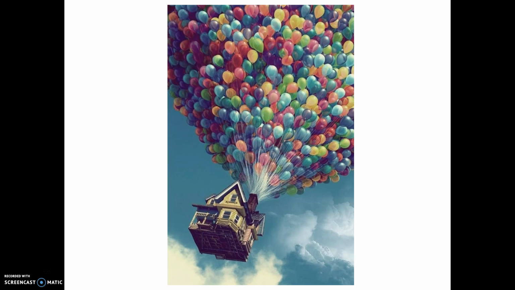So here's the house from Up with a bunch of balloons attached to it. And we could pretend that all of these balloons up here are positive integers, right? So if we add a few positive integers, the house is going to go up. And if we subtract a few positive integers, the house is going to go down, right? Like if you pop some of those balloons, it's going to go down.